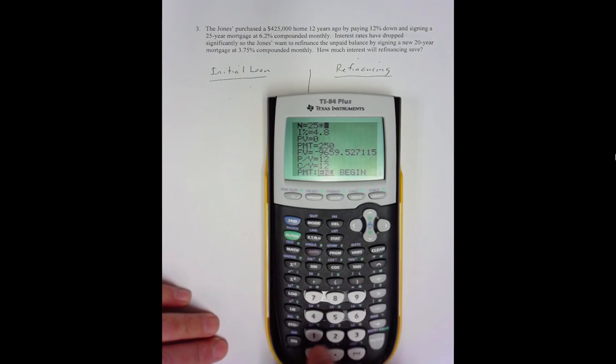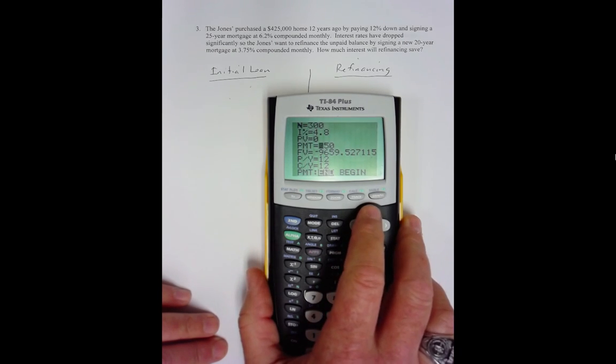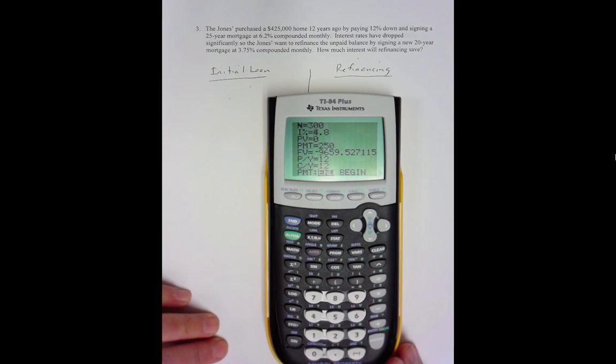They're doing monthly payments, so 25 times 12. Again, I don't want to mess up. Already set, so I don't have to worry about that. Interest rate is 6.2. The present value was $425,000. But there was a 12% paid down.